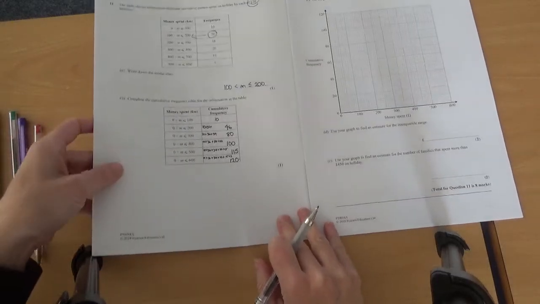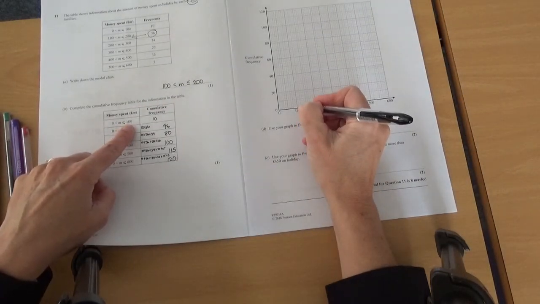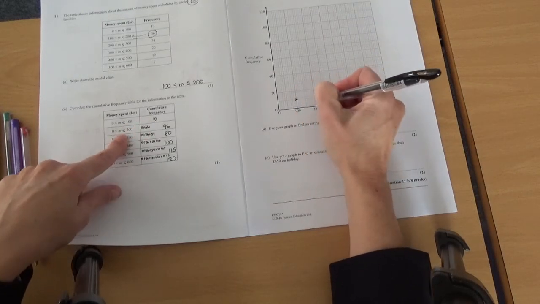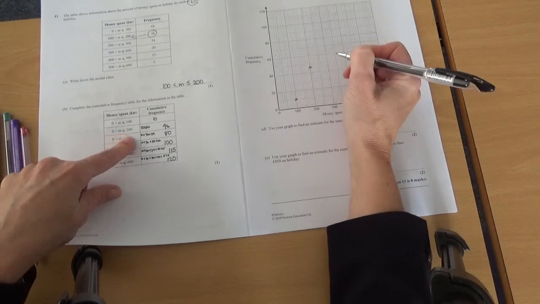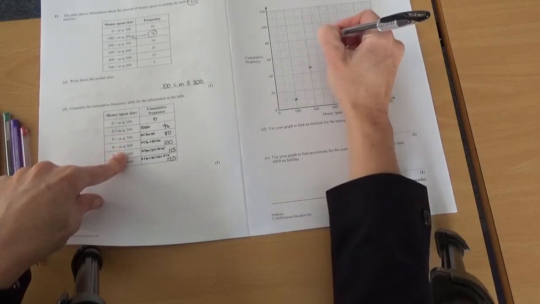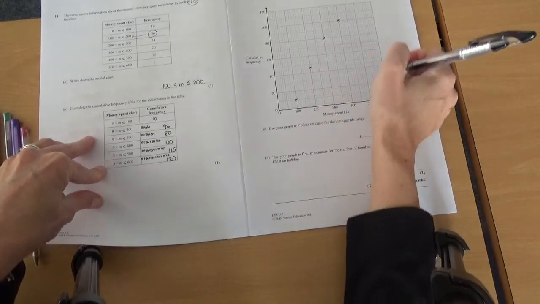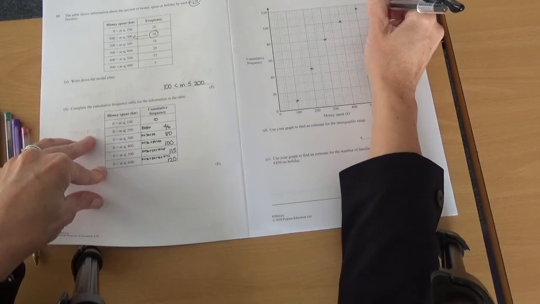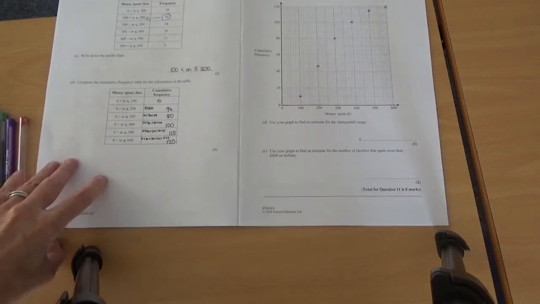Then we're going to plot this. So it's the highest value on the inequality with 10. So there's 110, 240, 42, 44, 46, 300 with 80, 400 with 100, 500 with 110, 12, 14, 15, and the last one at 120. And then join them up, ideally with a ruler.